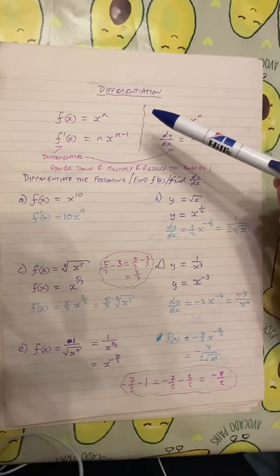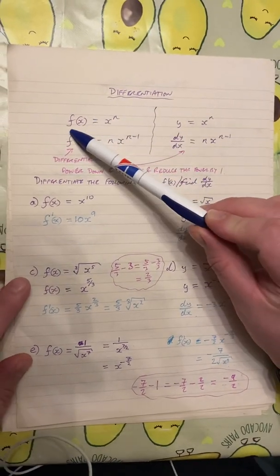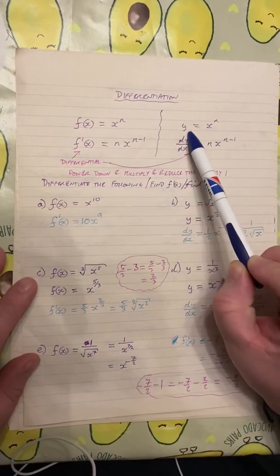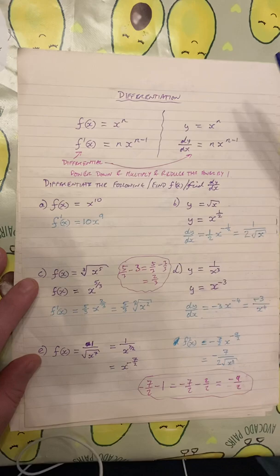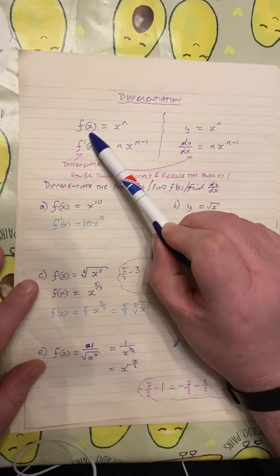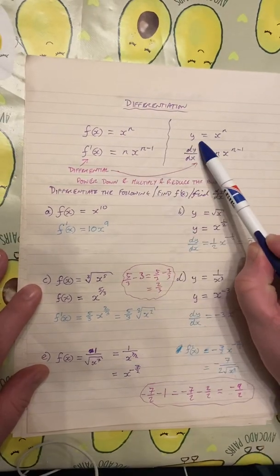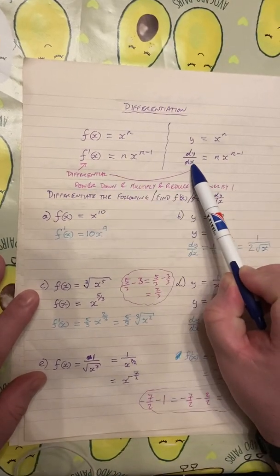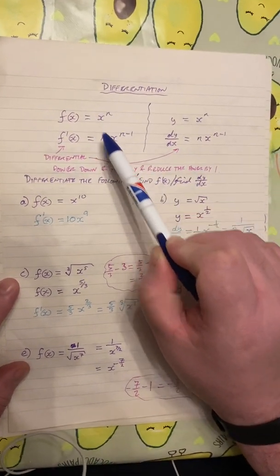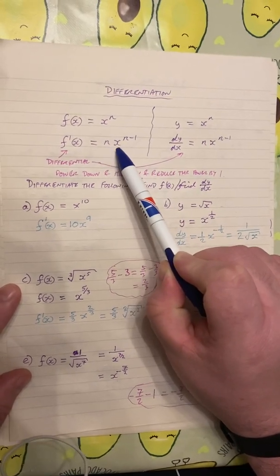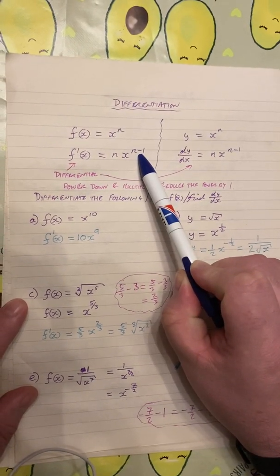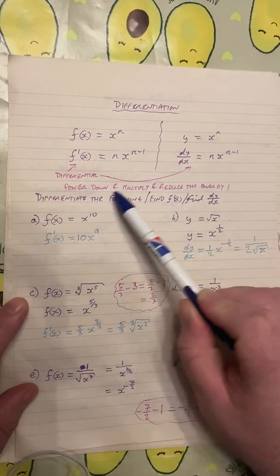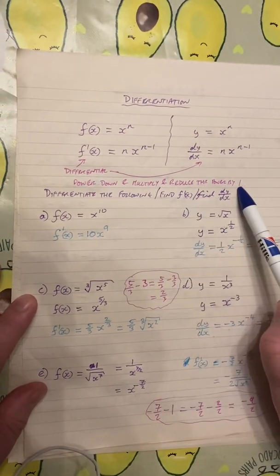Okay, we're going to look at differentiation. So our function or our graph, basically Leibniz notation, Newton notation, doesn't make any difference. f(x) = x^n, y = x^n. So f dashed x, the differential, or dy by dx: you bring the power down and multiply, so it's n x, and reduce the power by 1, so n minus 1. So n x^(n-1). Power down, multiply, reduce the power by 1.